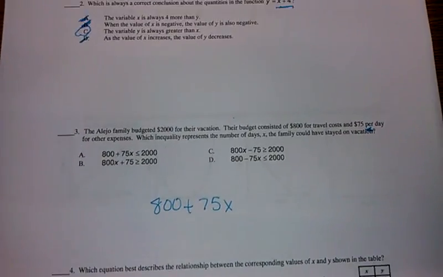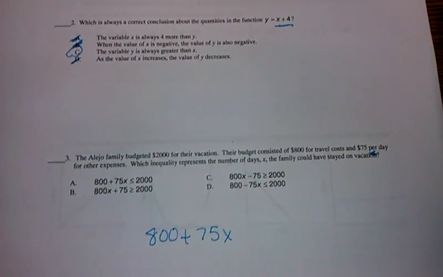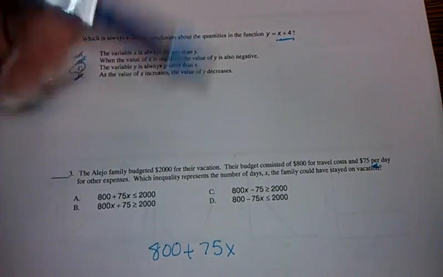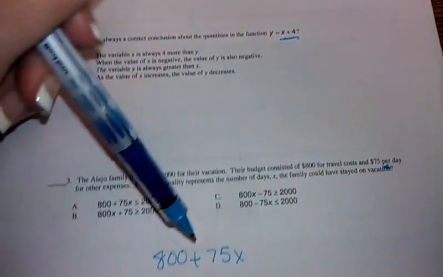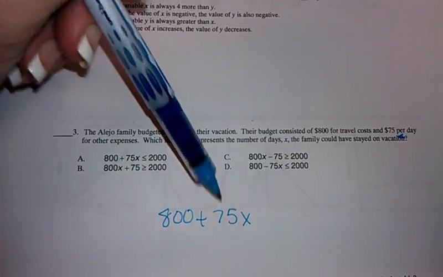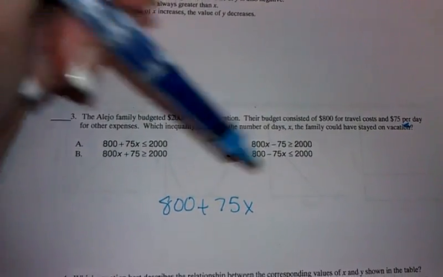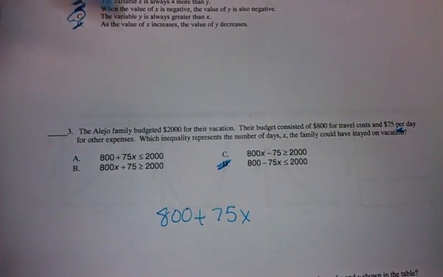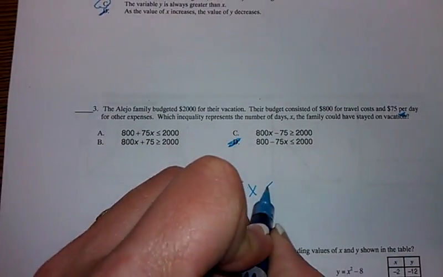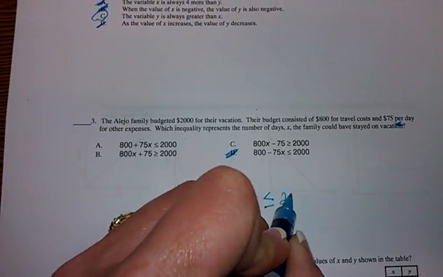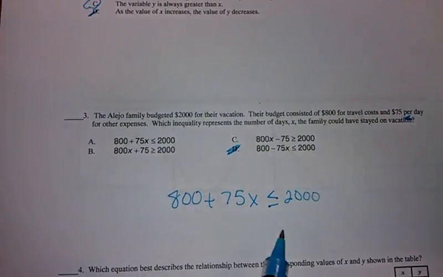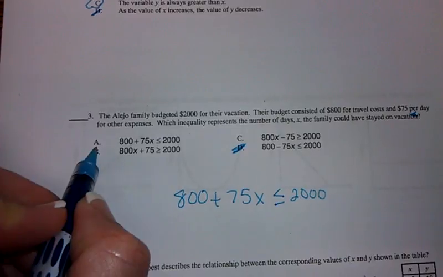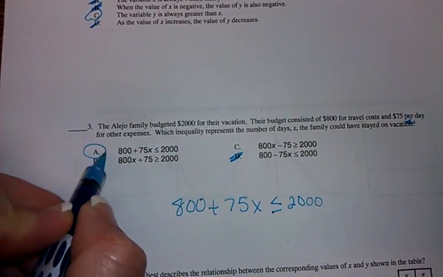Now why is it plus? Well, it's plus because when you're budgeting, you're spending. Their budget consists of $800 total for traveling, and then they're talking about however many days adding $75 on there. Well, so it's not going to be this one. And if you want to talk about their budget, well, you want to stay less than or equal to however much money you have. So if I go and look, the only answer that they have is right here in letter A.